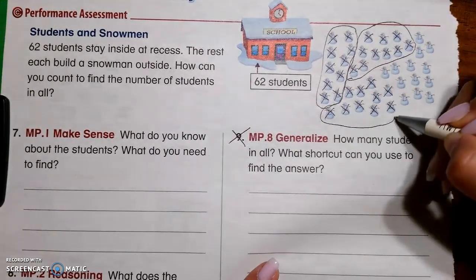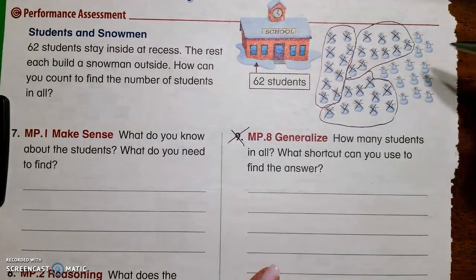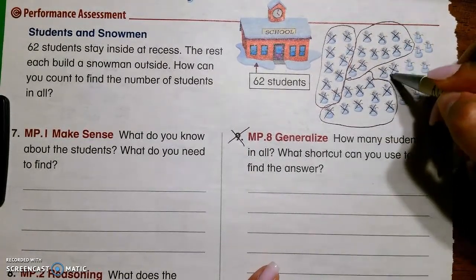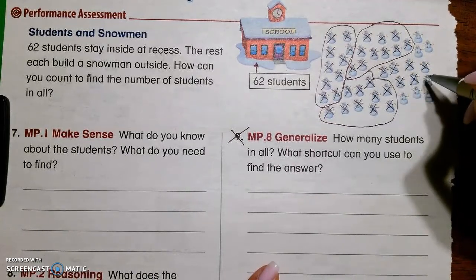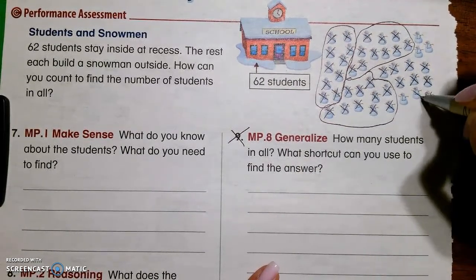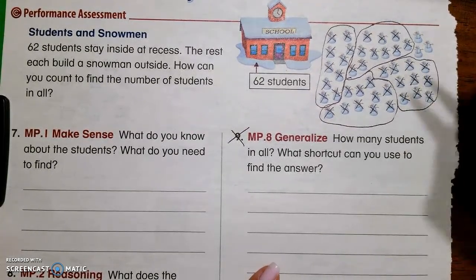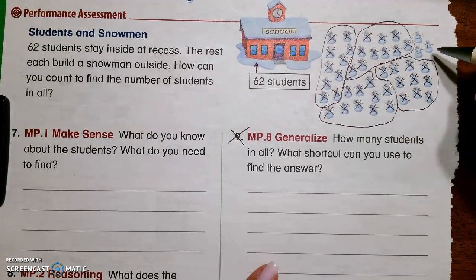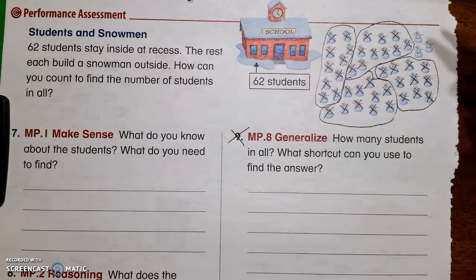There's another 10. I'm going to circle this 10. So far I have 3 circles, right? Okay, let's try the next one. 1, 2, 3, 4, 5, 6, 7, 8, 9, 10. So I'm going to circle these. All right, I got 3 extra ones on the outside, and we're counting by tens.